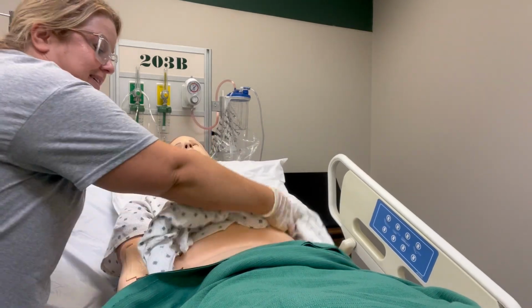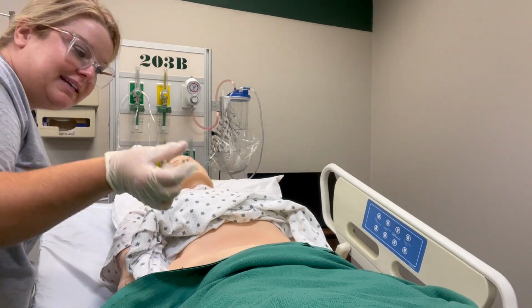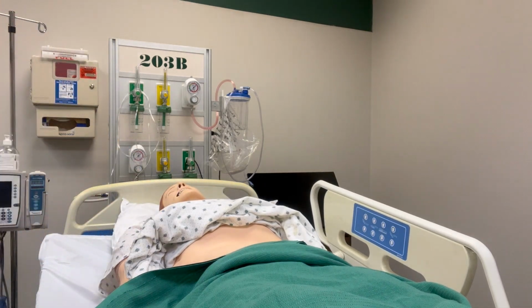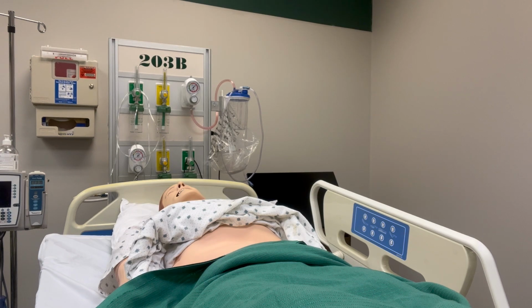But I'm just going to explain to the patient that I'm going to pinch some skin, some fatty tissue, and that's where the medication is going to go. And it really isn't a big, painful injection. So they shouldn't have a lot of pain during this.